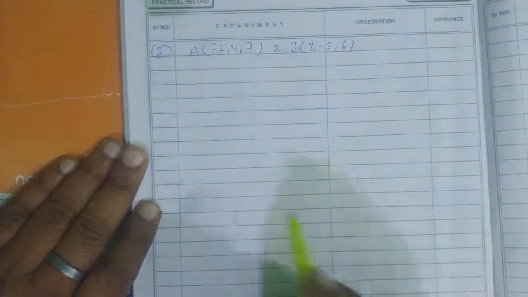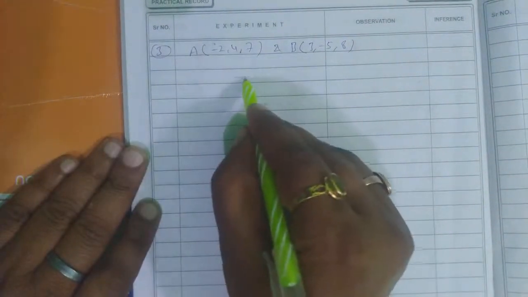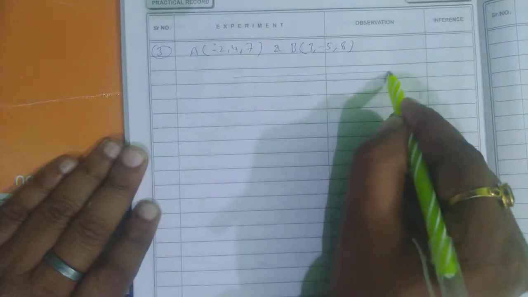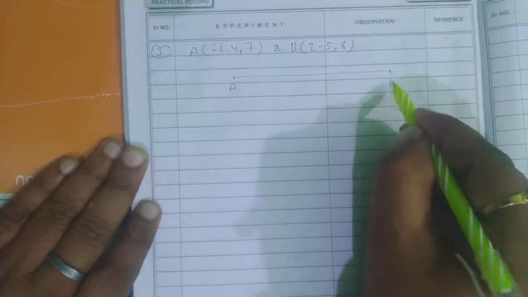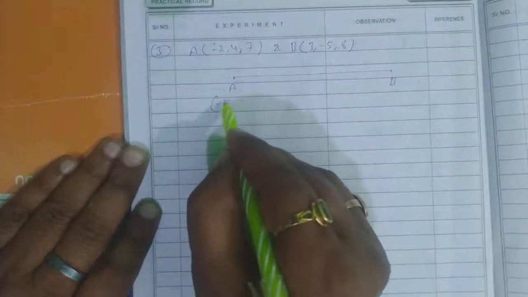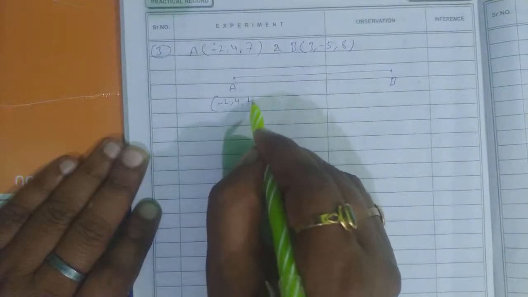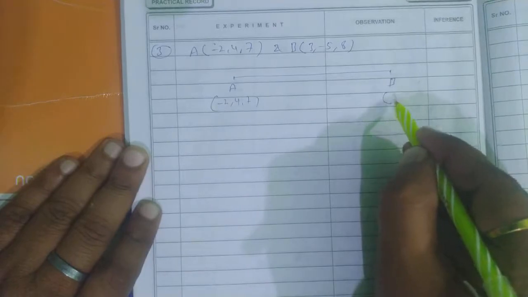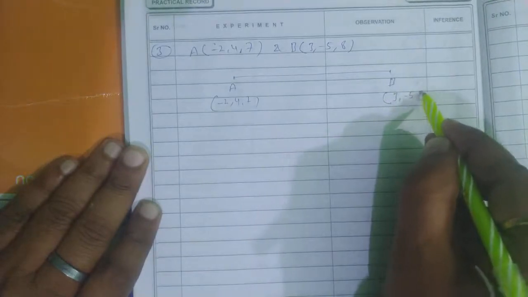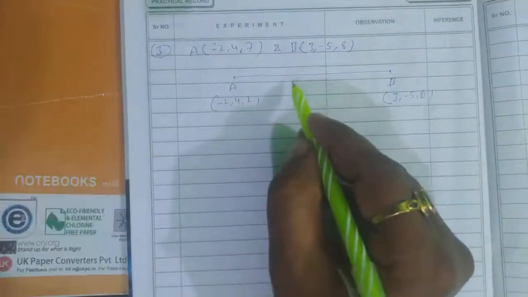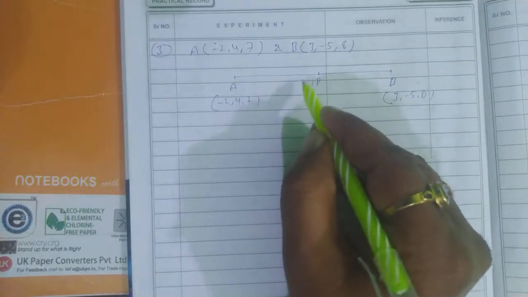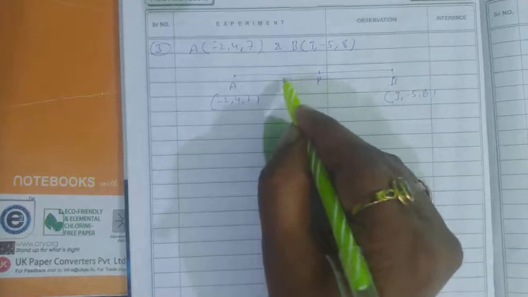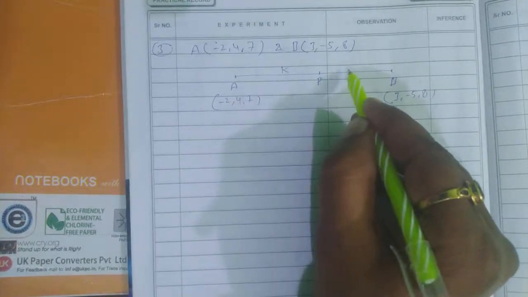Let the point P be any point I am taking in the yz plane. This is the yz plane here. Suppose this is point A and this is point B. The coordinates of A are (-2, 4, 7), and the coordinates of B are (3, -5, 8). Suppose this point P divides the line in the ratio k:1.